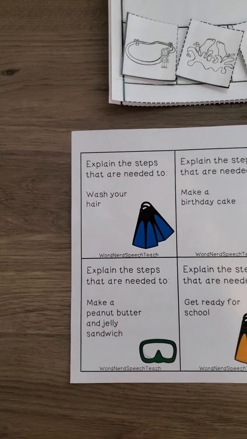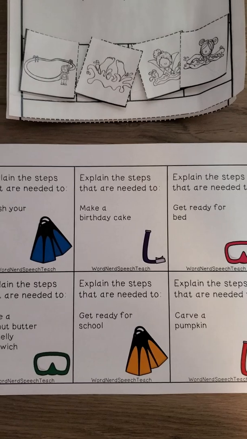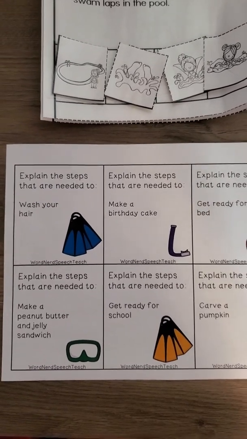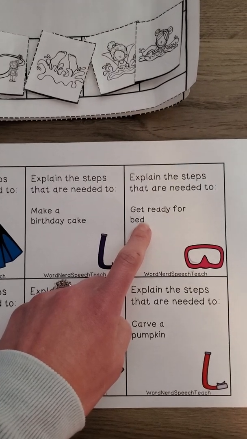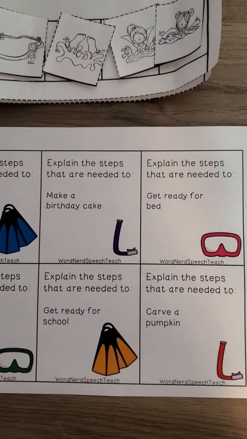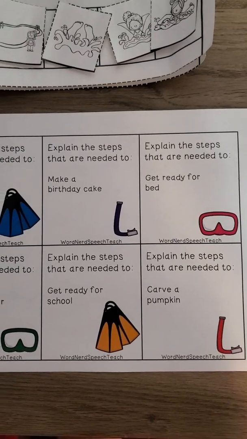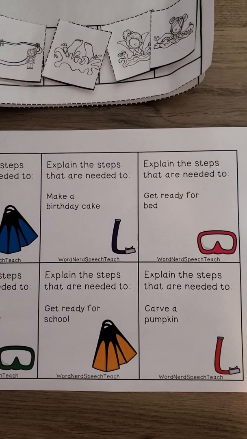Awesome! Let's try one more of my picture cards. How about let's do getting ready for bed. This might be a little different for everyone. So you can talk me through some of the different steps that you do at your house. So what's the first thing you do when it's time to get ready for bed?